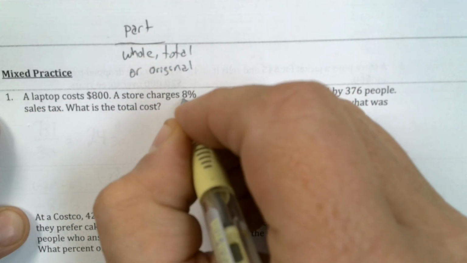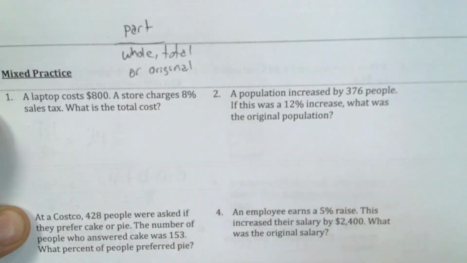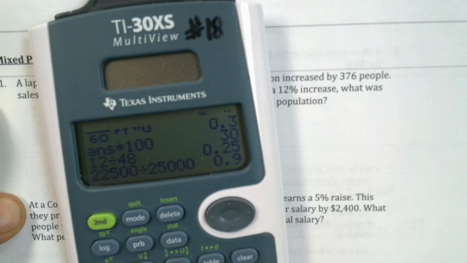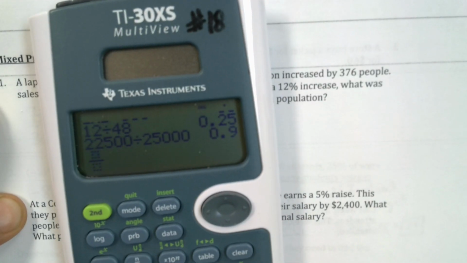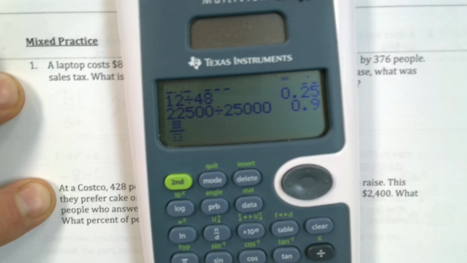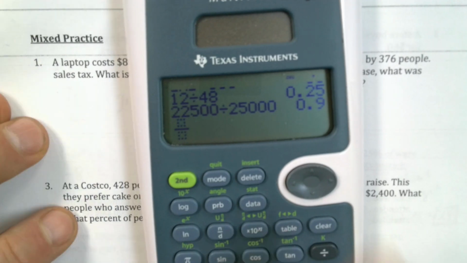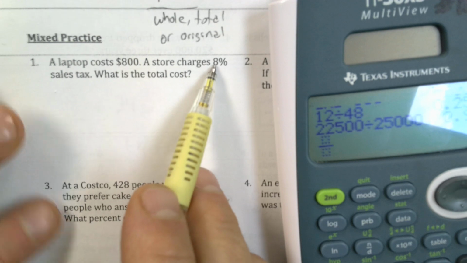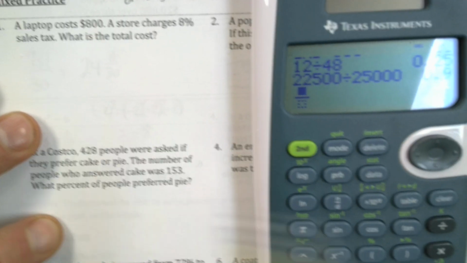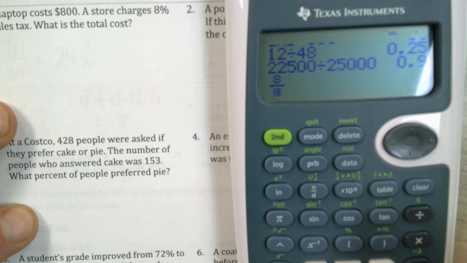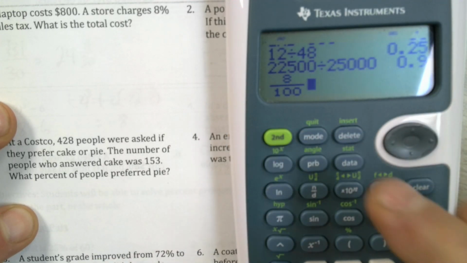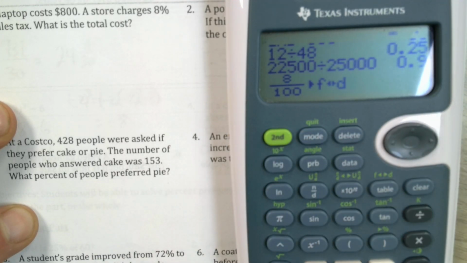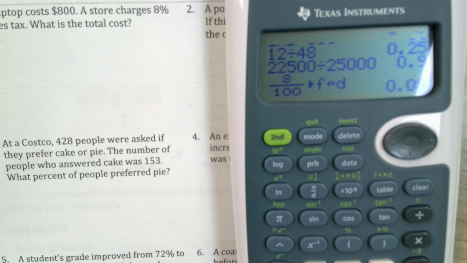Now, what is 8% as a decimal? I am seeing some people really struggle when it's a 1-digit percent like this. I'm seeing a lot of mistakes with those, where I'll see a 0.8, but if I do 8 over 100 as a fraction, and then I convert that to a decimal, it's 0.08.